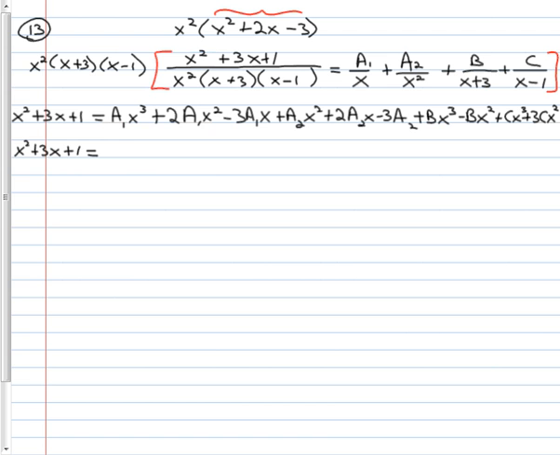All right, our x cubes. I've got an a sub 1 plus b plus c. Is that correct? X cubed terms? X squared terms, I have a 2a sub 1 plus a sub 2 minus b plus 3c. Those are all the x squared terms.